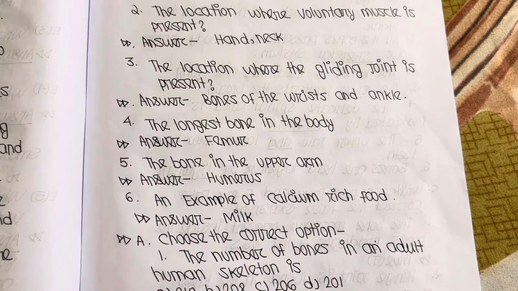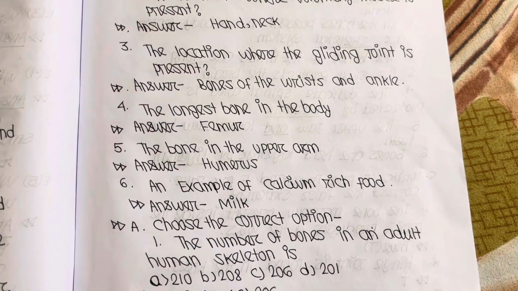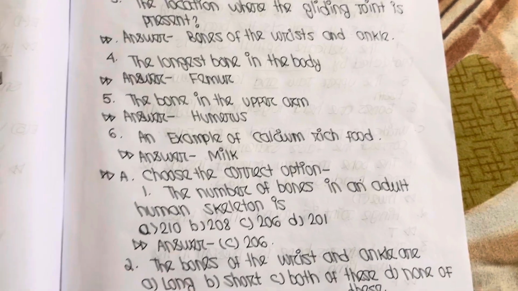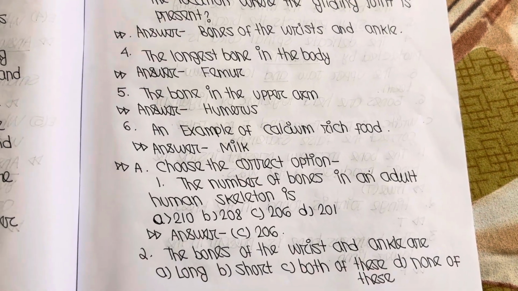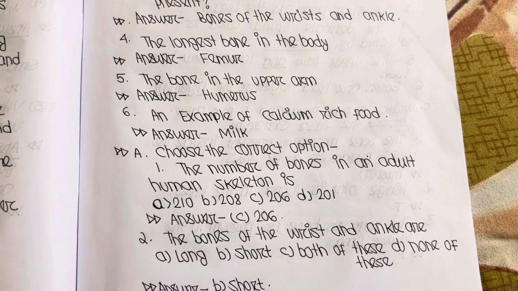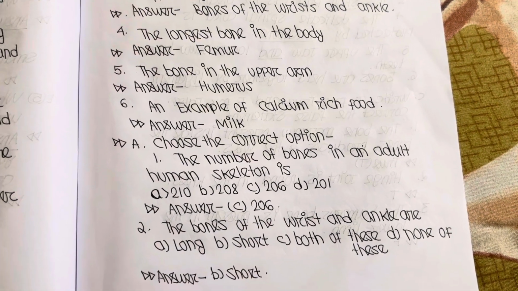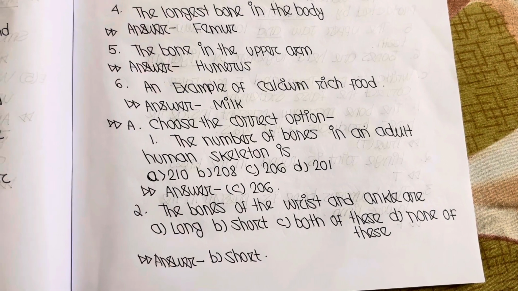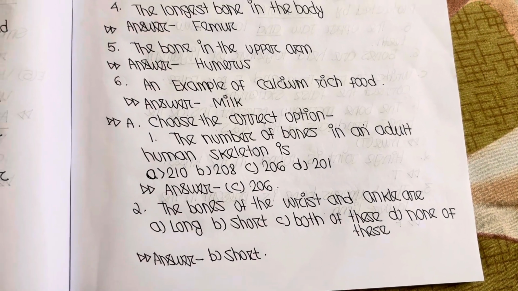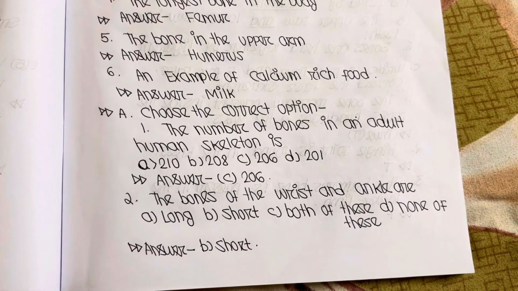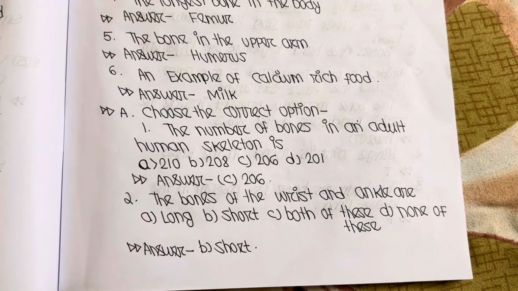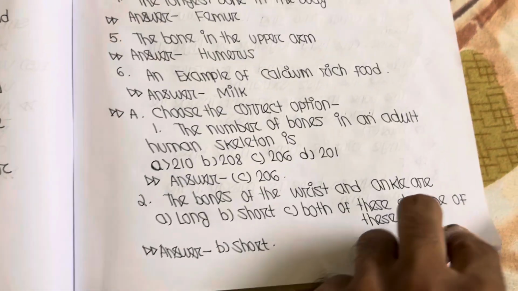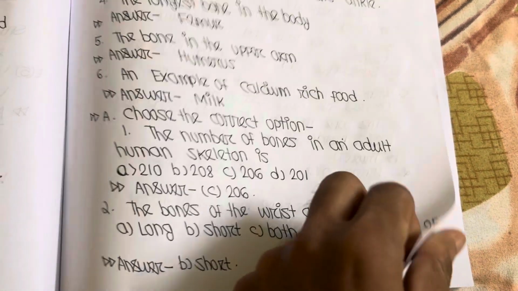Question 4. The longest bone in the body. Answer. Femur. Question 5. The bone in upper arm. Answer. Humerus. Question 6. An example of calcium rich food. Answer. Milk. Question A. Choose the correct option. This is MCQ. The number of bones in an adult human skeleton is. Answer. 206. The bones of the wrists and ankle are. Answer. Option B, that is short. Come to the next page.